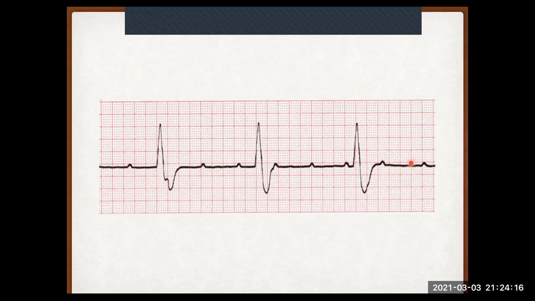Okay. The PR interval, we can't really talk about it because it's all over the place. There's PRs short, long, extremely long, no QRSs, all of that. So we forget about the PR interval for now. Our QRS complexes are wide. Okay, quite wide actually. And we don't have a QRS following every P. In fact, quite a few are missing.